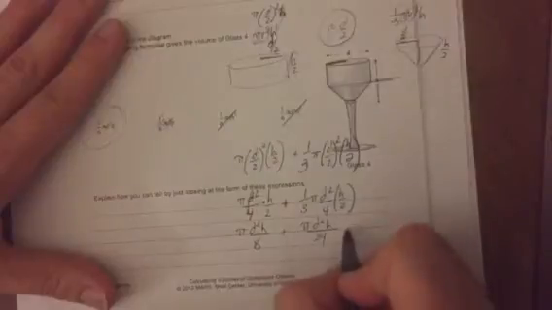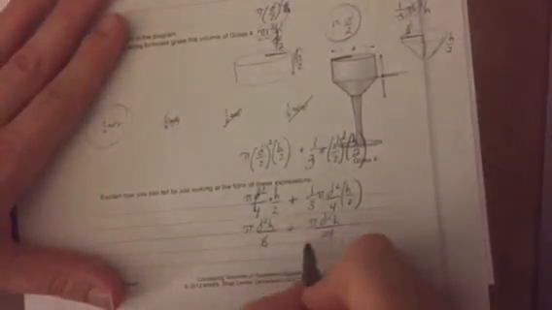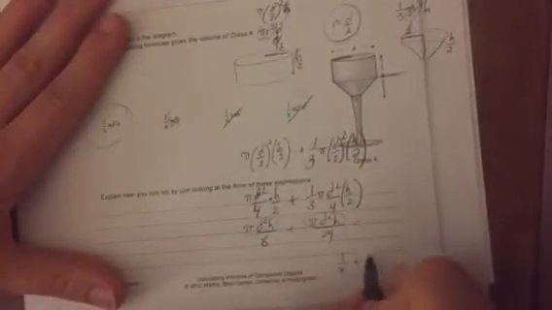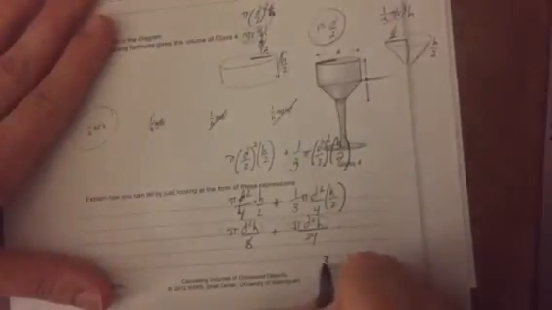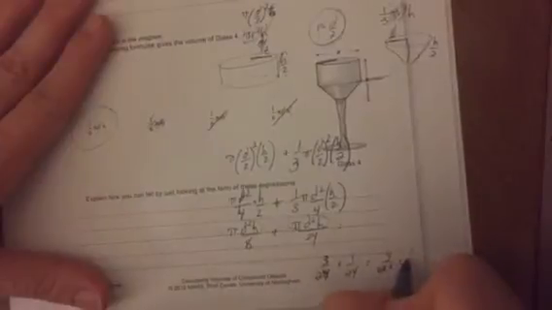And then if we add those two together, this is basically saying 1/8 of this plus 1/24 of this, so 1/8 plus 1/24. That's the same thing as 3/24 plus 1/24, which equals 4/24, which equals 1/6. So you can see why that's 1/6 pi d squared h.